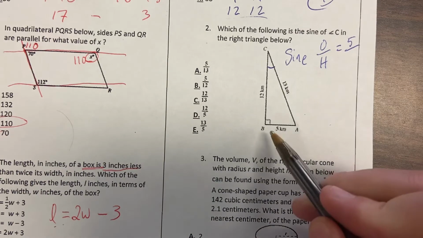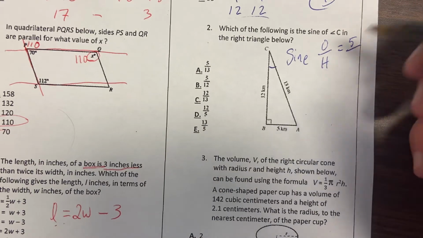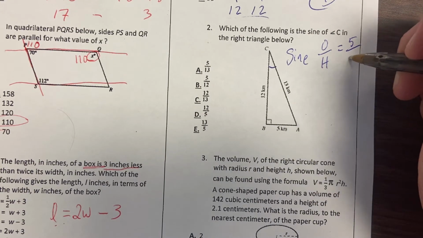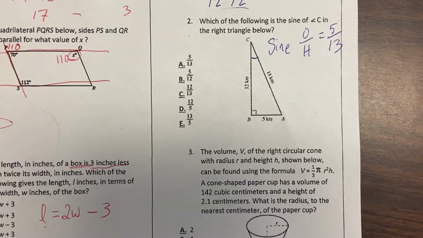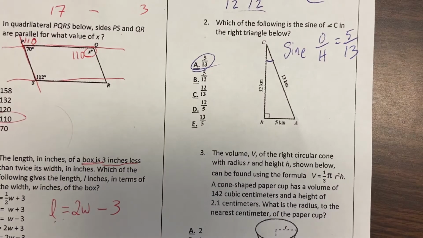And the hypotenuse, remember, is always opposite the right angle. It looks a little fuzzy, but I think it's a 13. So the sine of this specific triangle looks like 5 over 13. Boom, we have A. Not too bad there, just got to remember your trig functions.